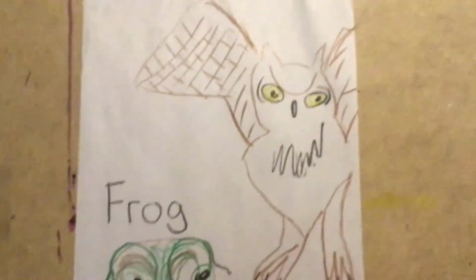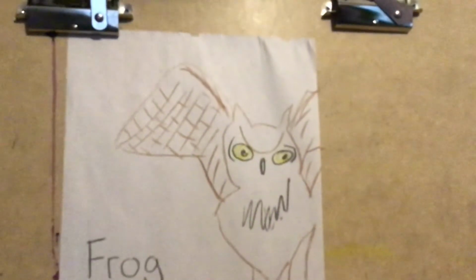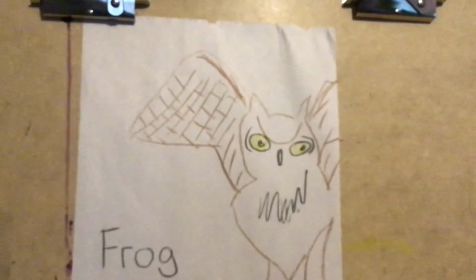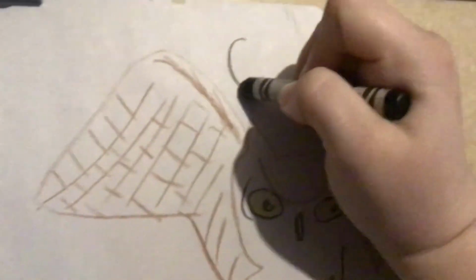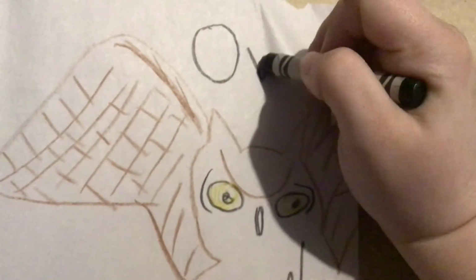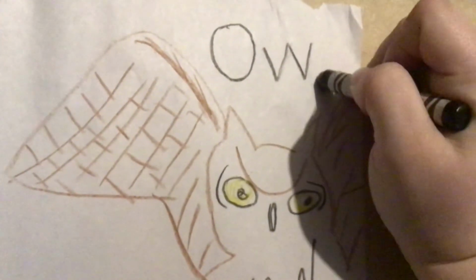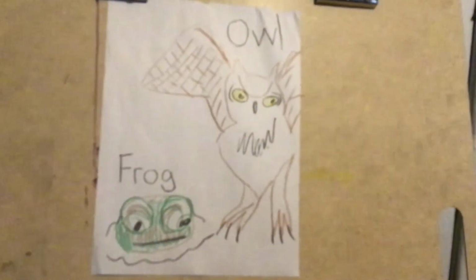And then owl. Owl. That sounds hard because A makes a sound, and that's kind of how we say owl. But it's an O, owl. O, W, L. So I have my frog and my owl.